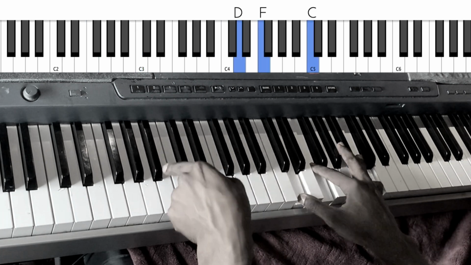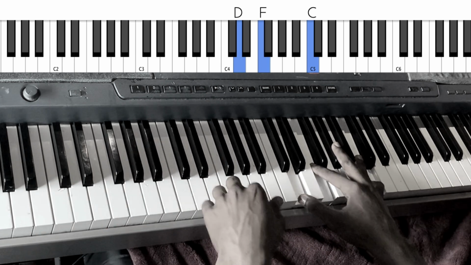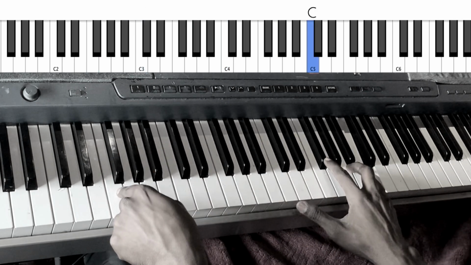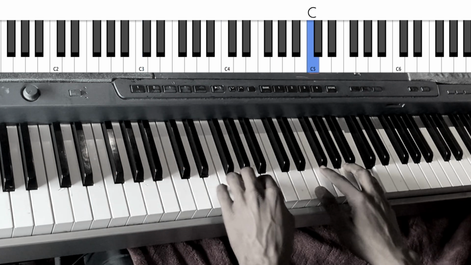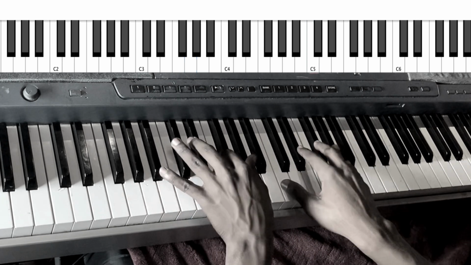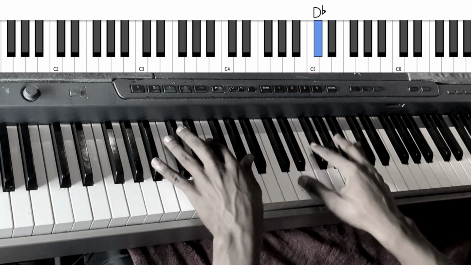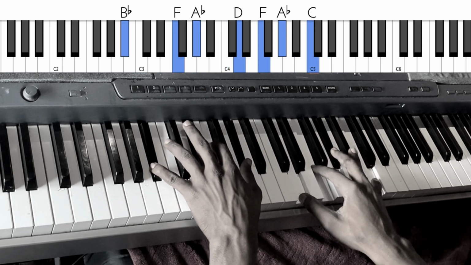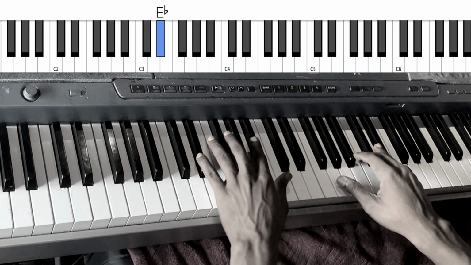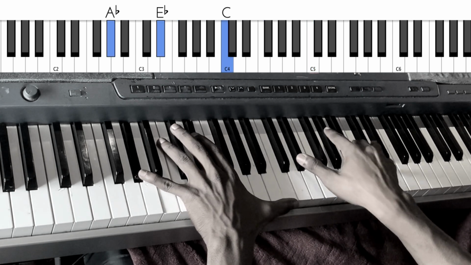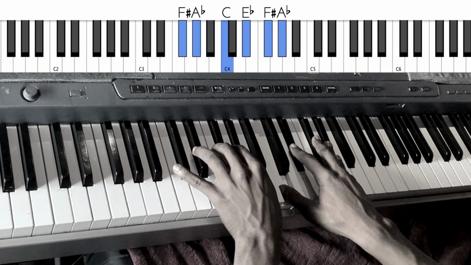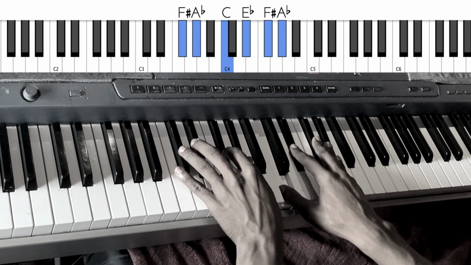Now here, that's a passing chord, but I can still do a passing chord going to my passing chord. 6 is my passing chord to 2, so I would do that. I'm going to the 4, so 1 is going to be my passing chord.